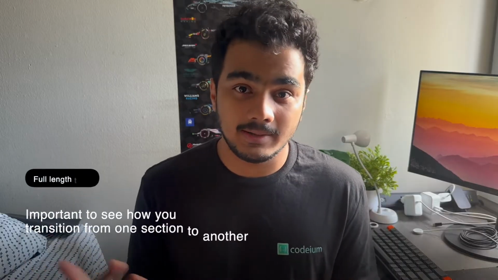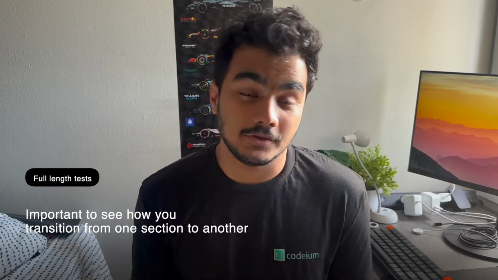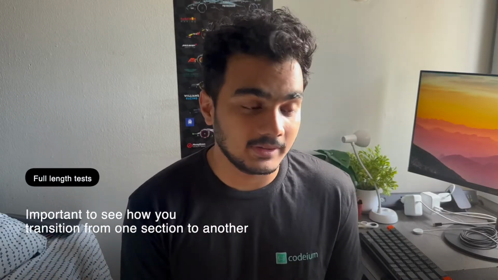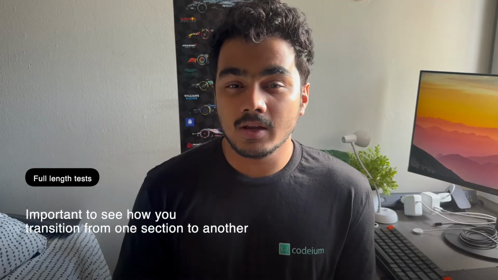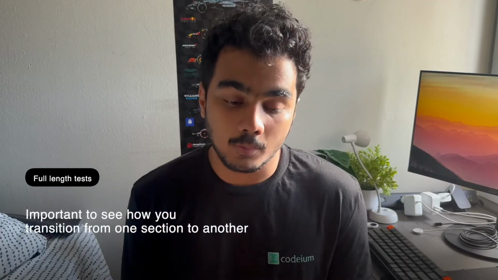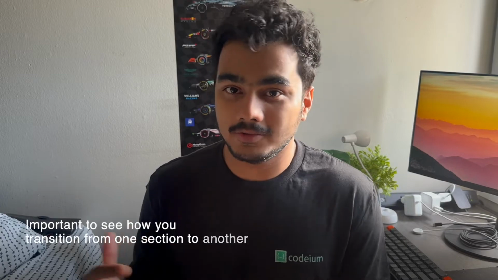While practicing section-based tests is good to build solid fundamentals in that particular section, it is also important to give a full-length test time and again. Like every couple of weeks, you should give at least one full-length test, including the verbal section as well, so that you know how you are transitioning from one section to the other when it comes to the actual testing.